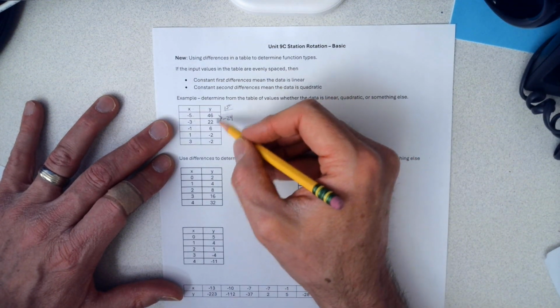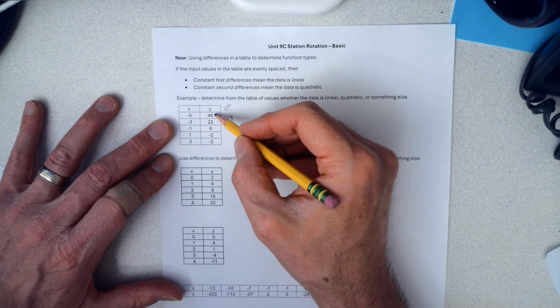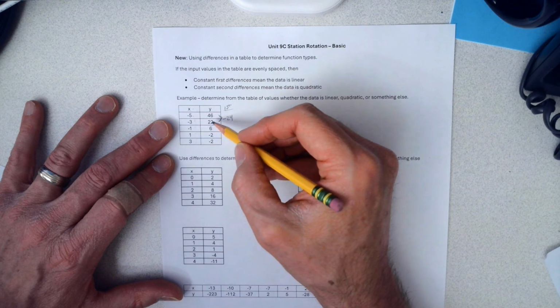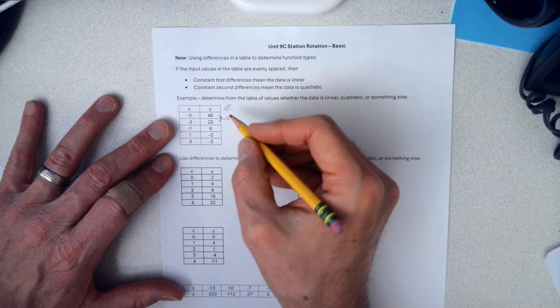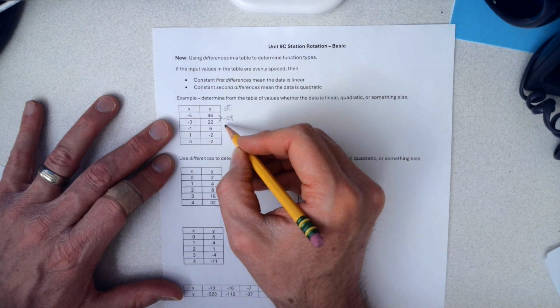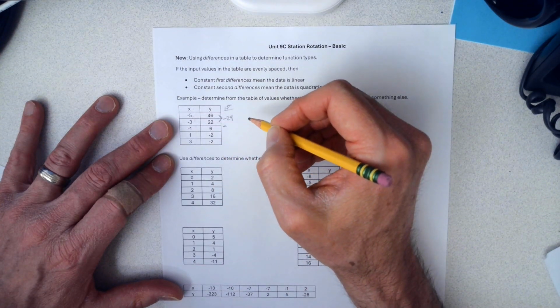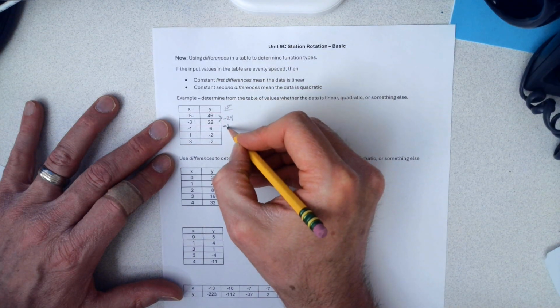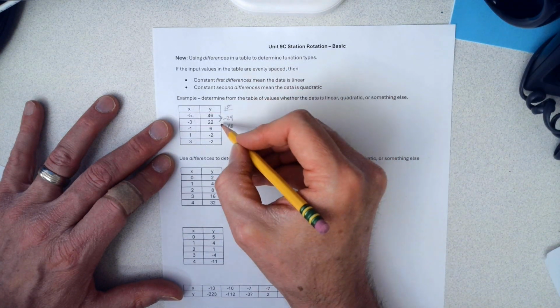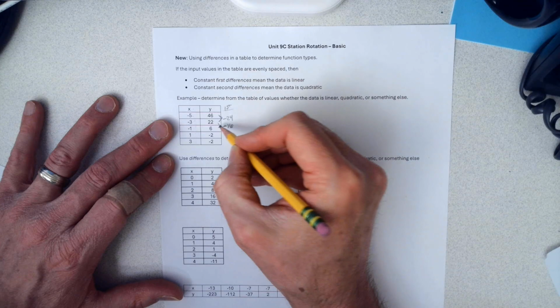And then repeat the process. So that was 22 minus 46. Now I'm going to do 6 minus 22, which should be negative 16. Okay. That's that one between those two.